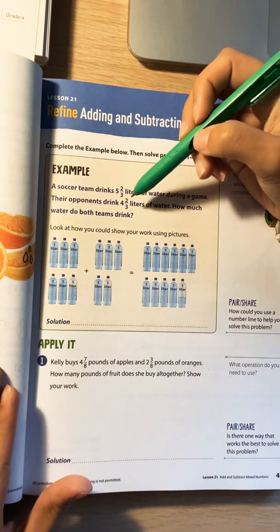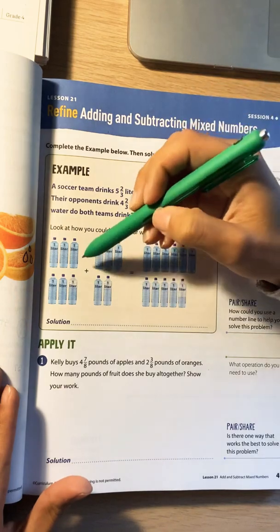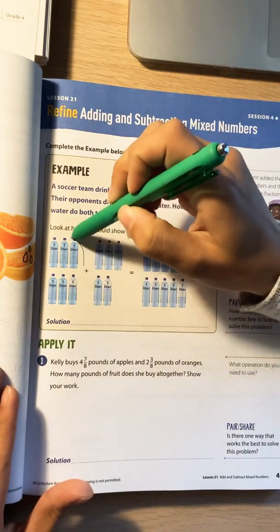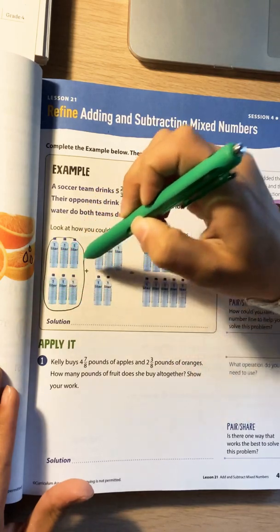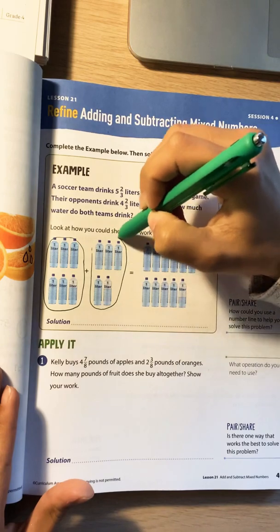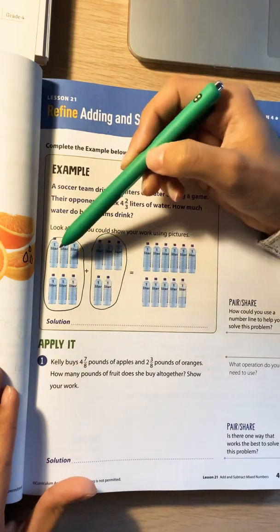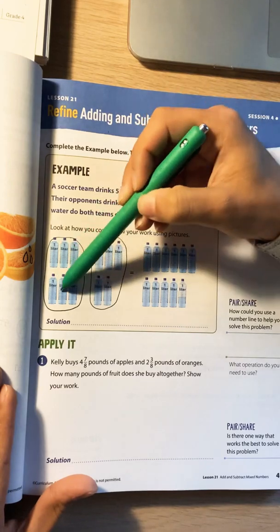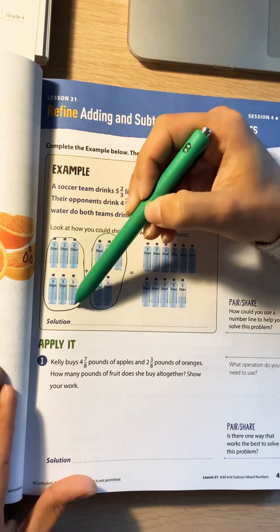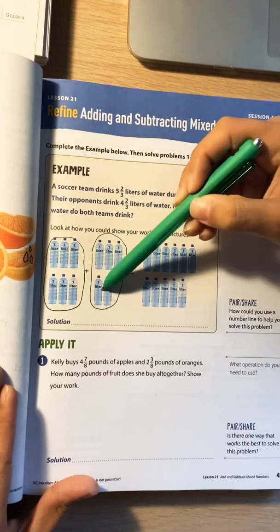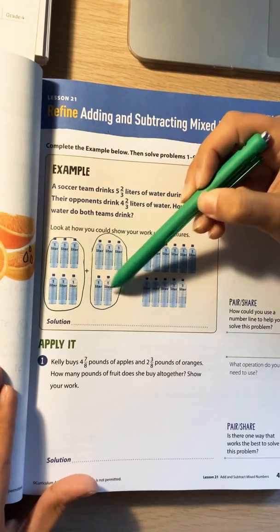So, looks like this is one team. I didn't know how it was set up, if it was horizontal or vertical. And this is the other team. Okay, so this is 5 2/3. So 1, 2, 3, 4, 5 full liters of water and 2/3 of another liter. And the other team drinks 4 2/3. So 1, 2, 3, 4, and here's 2/3 of the next liter.